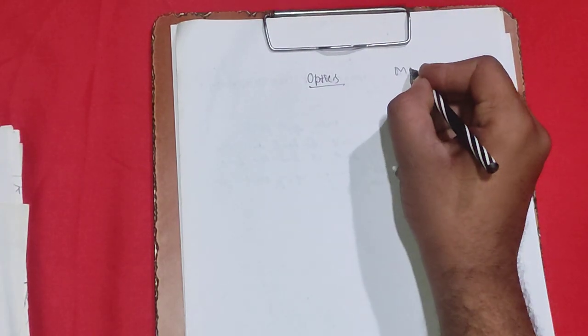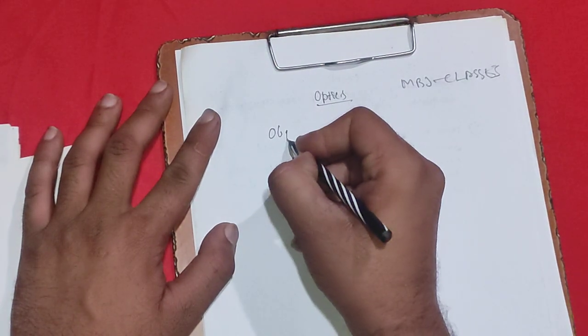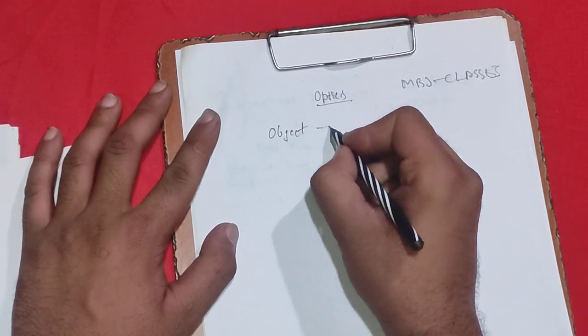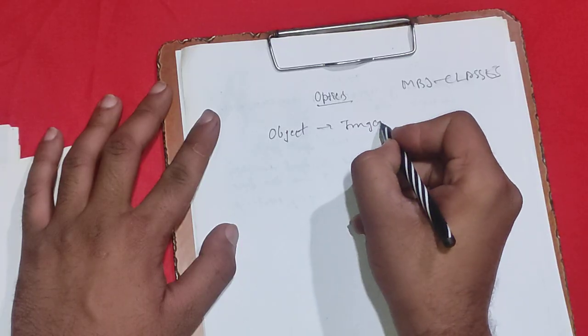Let's begin. So our topic is image formation. First let's understand the object, then understand the image, whether the image is real or virtual.